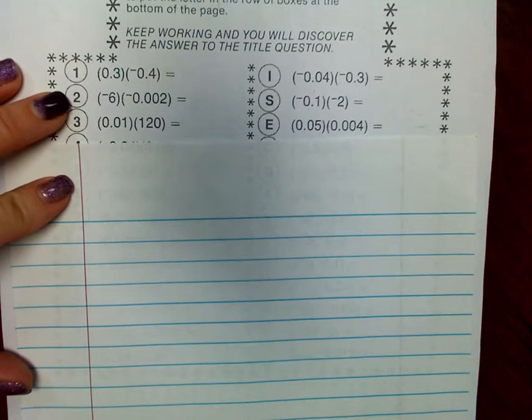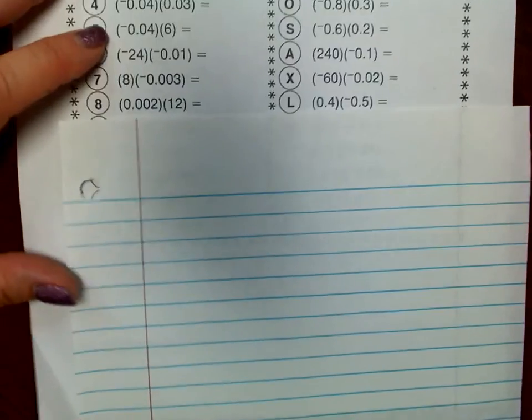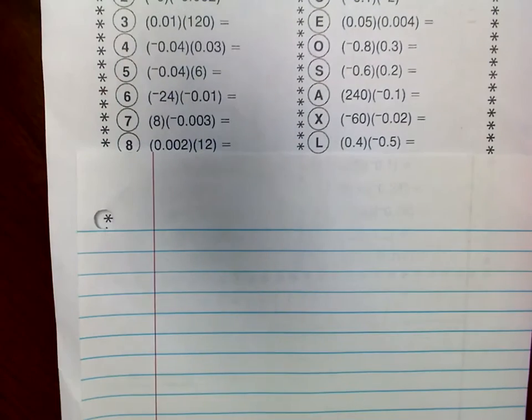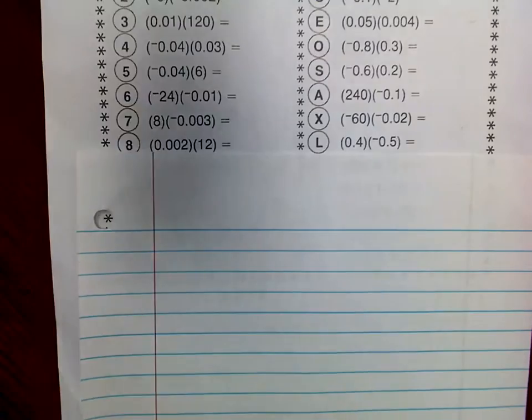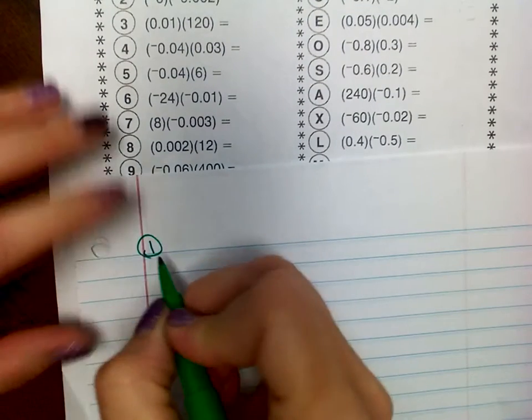Let's look at 2. One has 2 decimals. Okay, let's look at number 1 real quick.